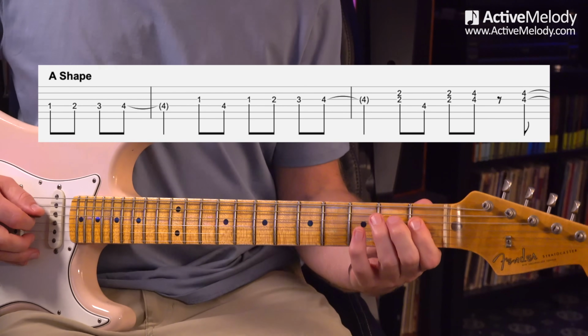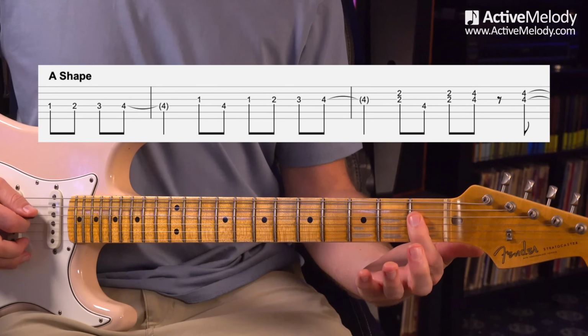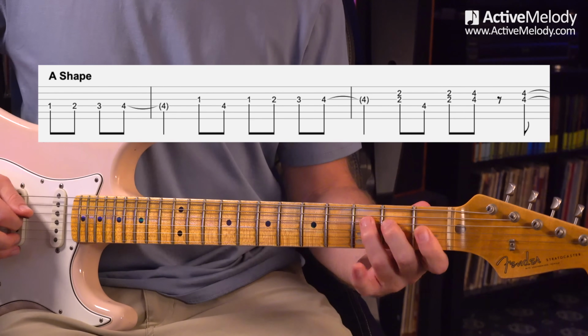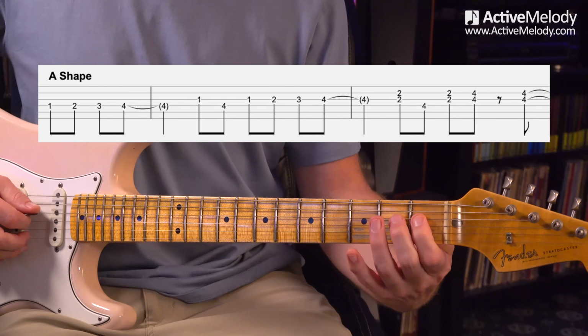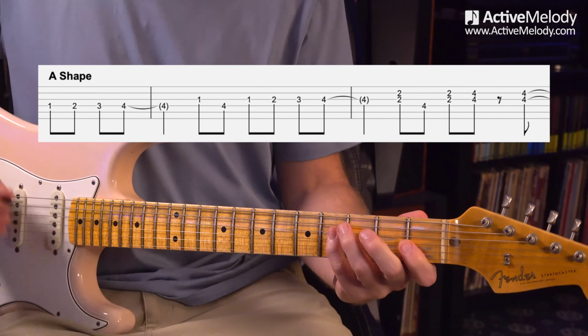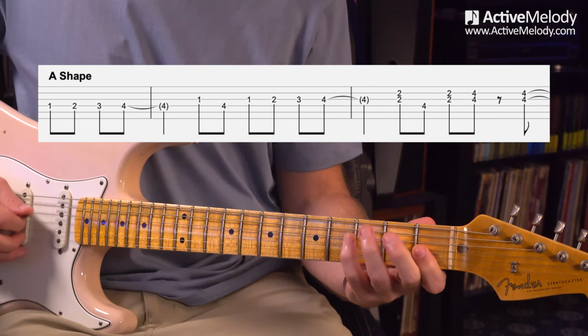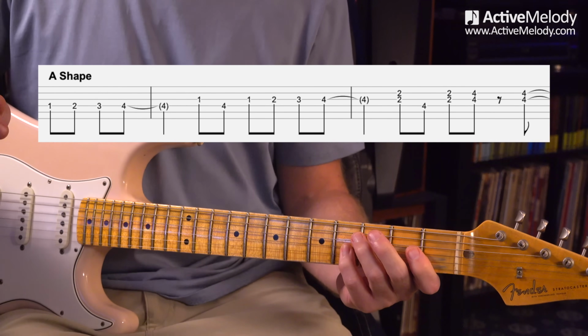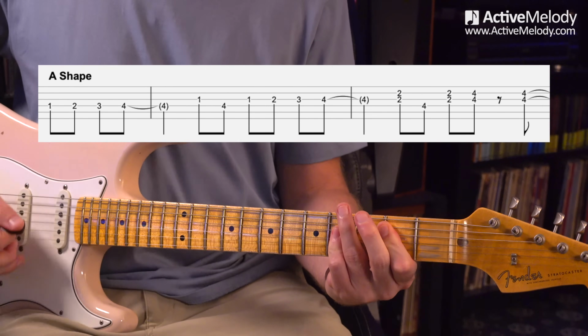Now, some of you are going, wait a minute, what are these notes? Notice I'm starting on the 4th string here, but it's fret 1, 2, 3, 4, and I'm using those fingers: index, middle, ring, pinky. Do the same thing on the 3rd string, 1, 2, 3, 4. Now this is going to be your first little takeaway that you can connect to your A shape.